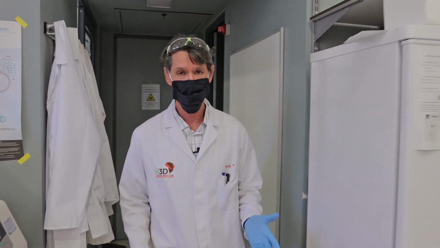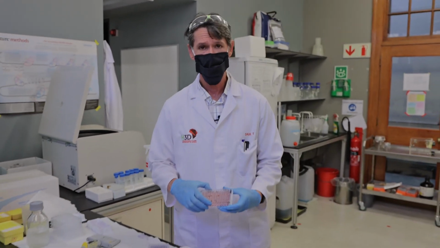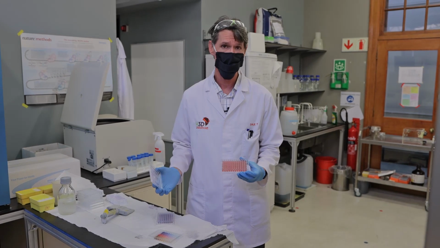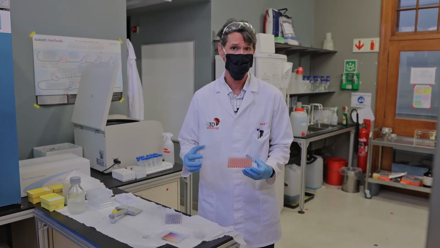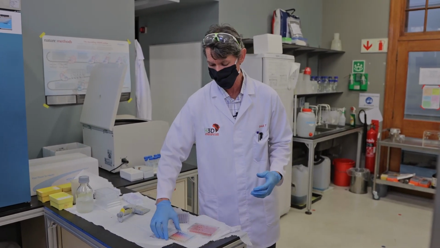After 3 days in the incubator, we can get a result to see what the compounds look like against the parasite. So this is what an assay plate looks like. And of course, this doesn't tell you very much exactly as to what the result is or what's been going on in the plate. So here's a visual representation.